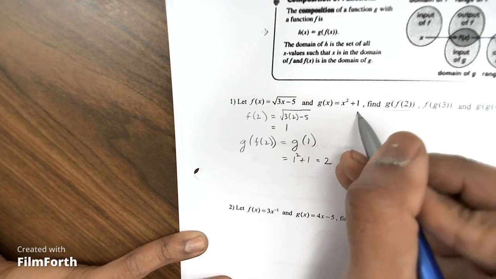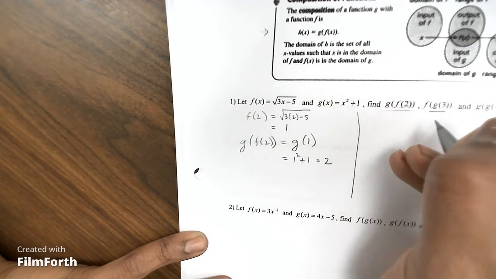So basically, you have to find what is inside first before you can do the second operation. Let's do this one real quick.